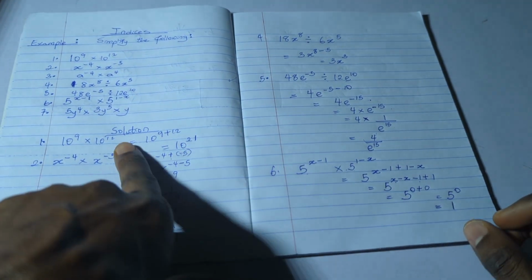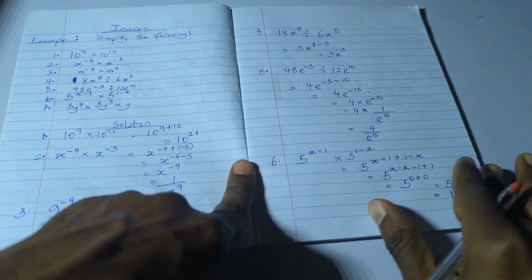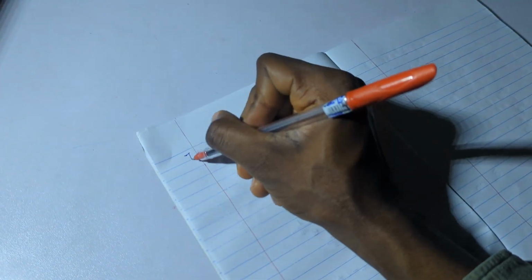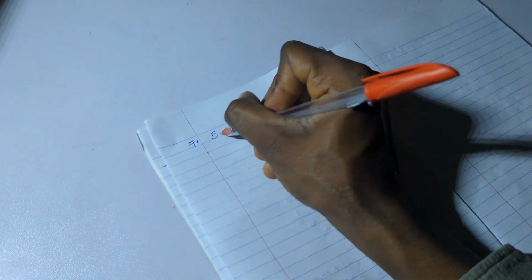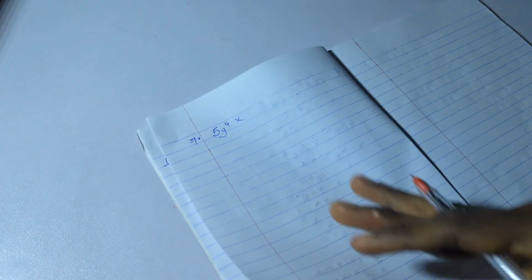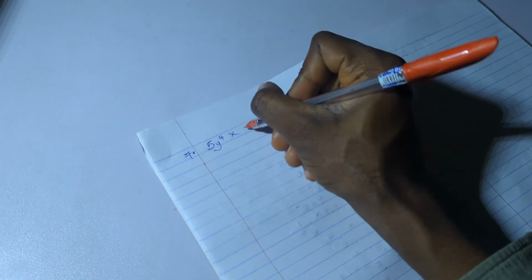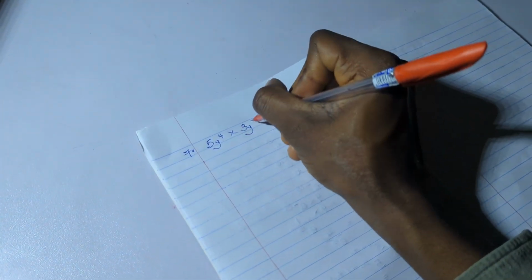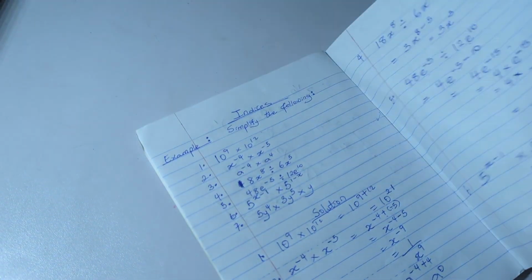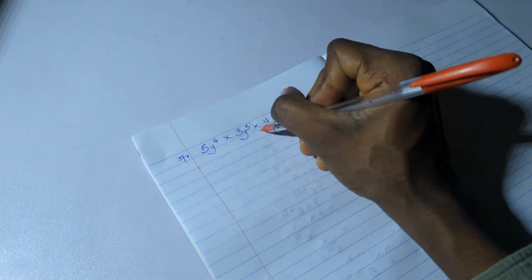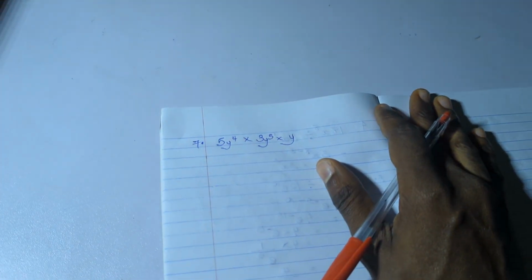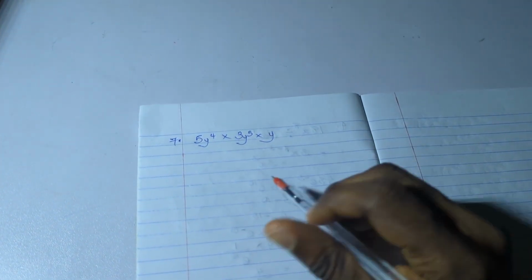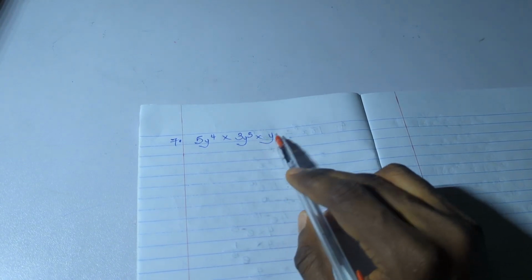So let me write that at the back quickly. For question 7, I have 5y to the power of 4 multiplied by 3y to the power of 5 multiplied by y. Okay, so this is what we have: 5y raised to the power of 4 times 3y raised to the power of 5 times y.